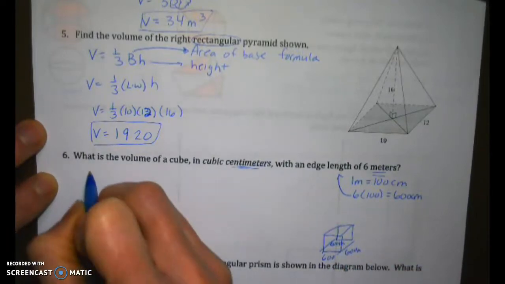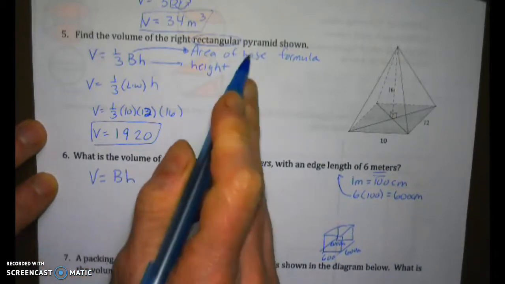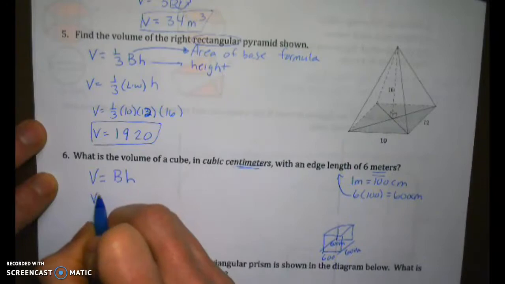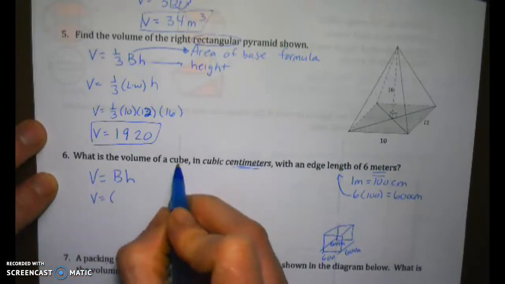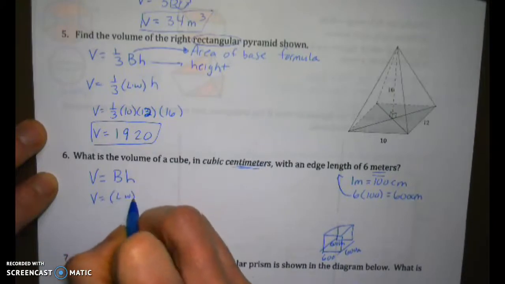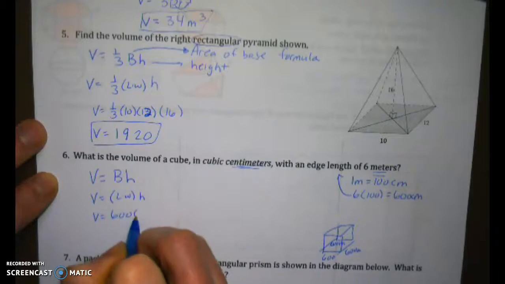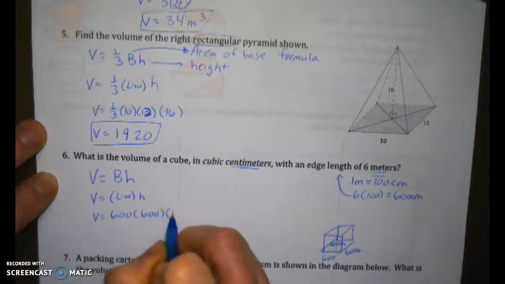So if you look at the volume of any prism, it's capital B times H. And remember here that capital B is the area of the base formula. Since this is a cube, it is a square base. So if you want to use length times width, maybe you want to use side squared. Volume is going to be 600 times 600 times 600.